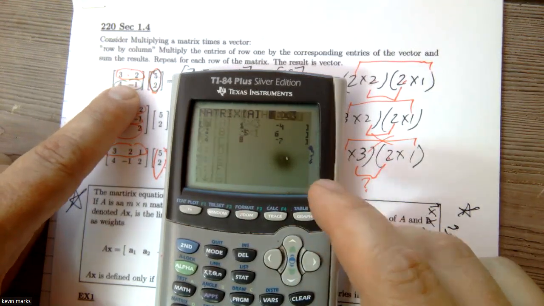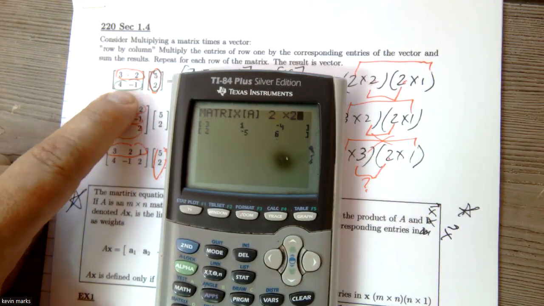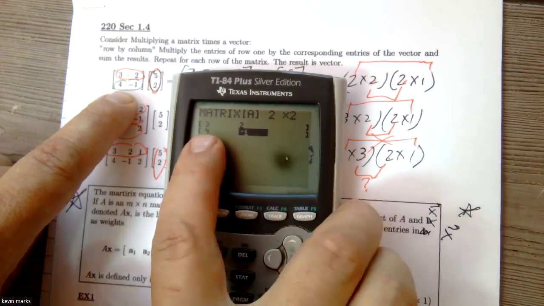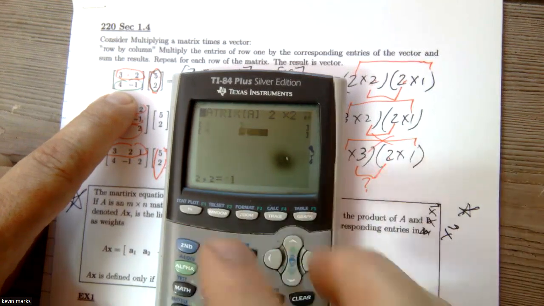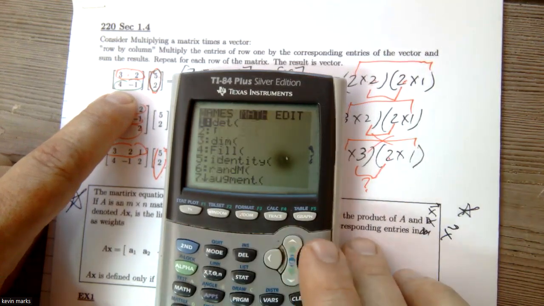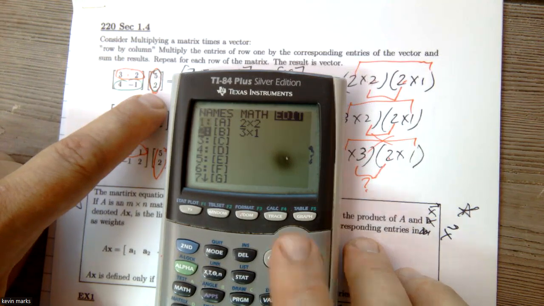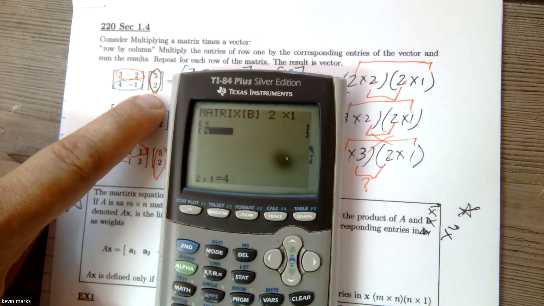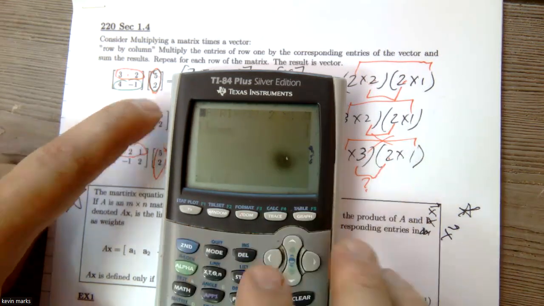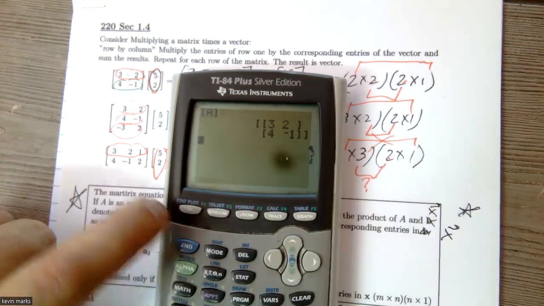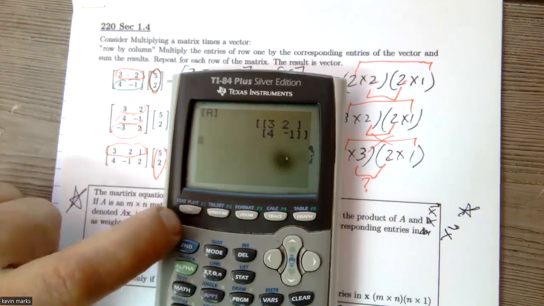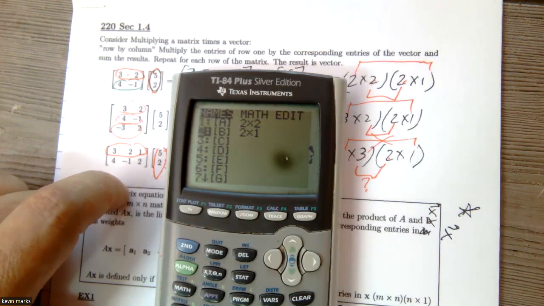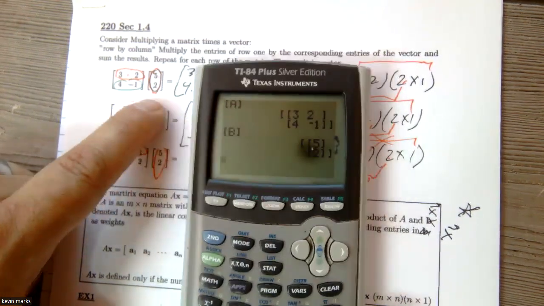So this first one, you could do a 2 by 2, right? And go 3, 2, 4, negative 1. There's your 3, 2, 4, negative 1. Then quit, go back to the matrix menu, and edit another matrix. In this case, this would be a 2 by 1, and there's your 5, 2. Just to show you what I did there: matrix A is the 3, 2, 4, negative 1, and matrix B is the 5, 2.